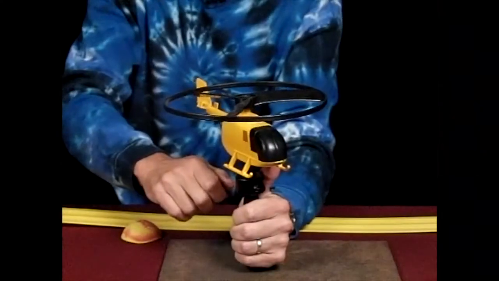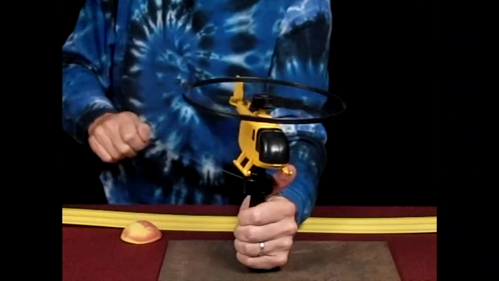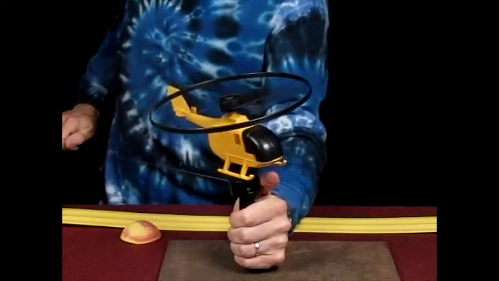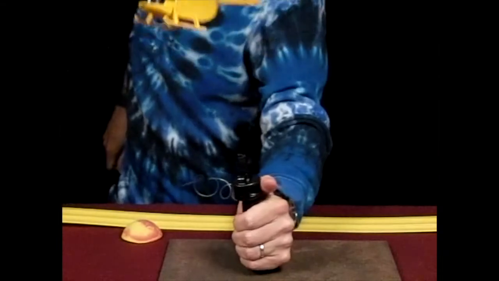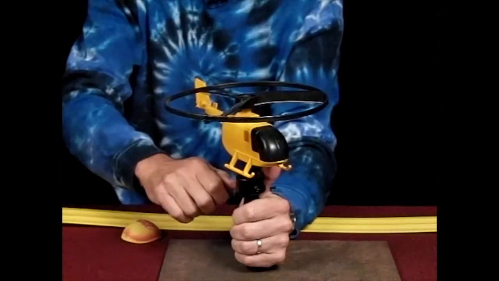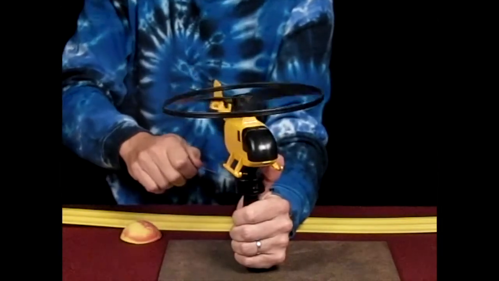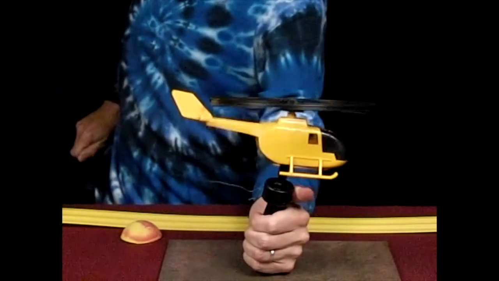So let's think about this. I pull the string, the blades start to spin, and the helicopter rises up. Now as it's rising up, the gravitational potential energy of the helicopter is increasing. That energy had to come from somewhere. What form of energy is transformed into the gravitational potential energy of the helicopter? As the gravitational potential energy is increasing, there's another form of energy that's decreasing. And what is the form of energy that's decreasing? We'll give you some choices.